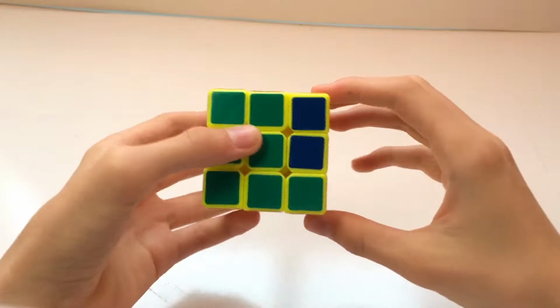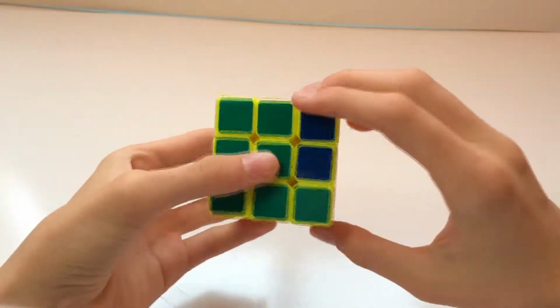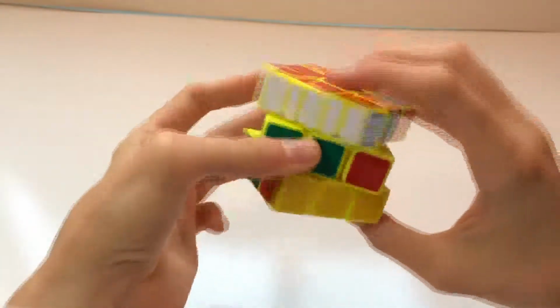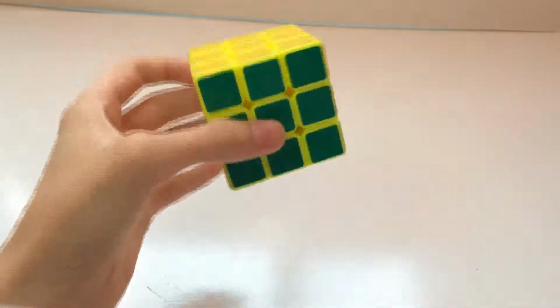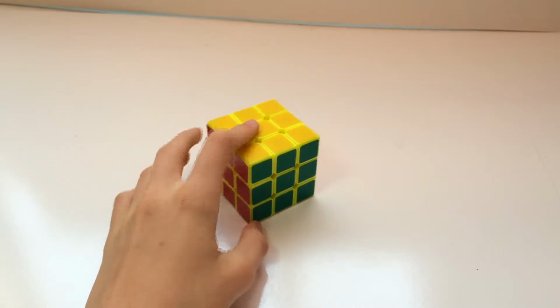Now I don't have the quickest N-perms, but here's execution of that a little bit faster. It's also kind of hard to do looking through a viewfinder, but that is the NB permutation.